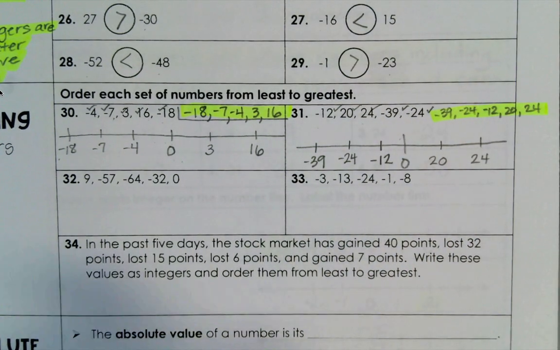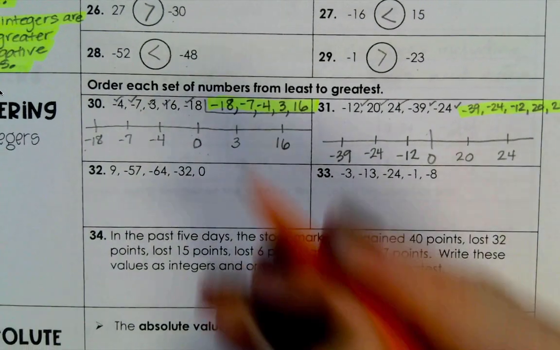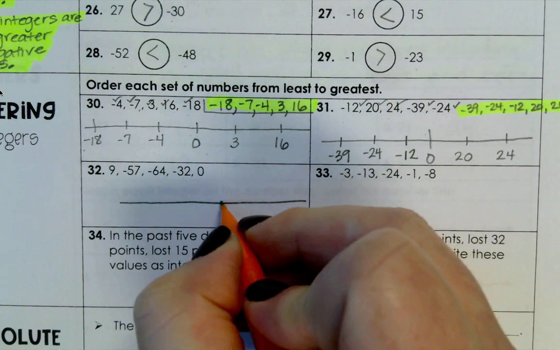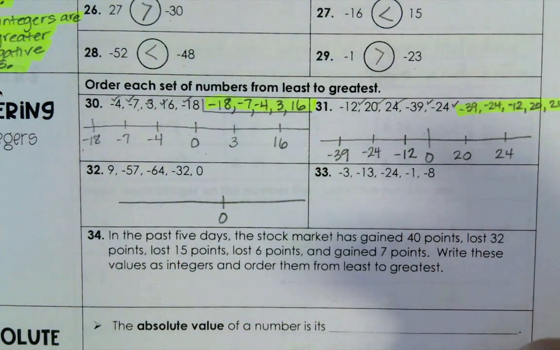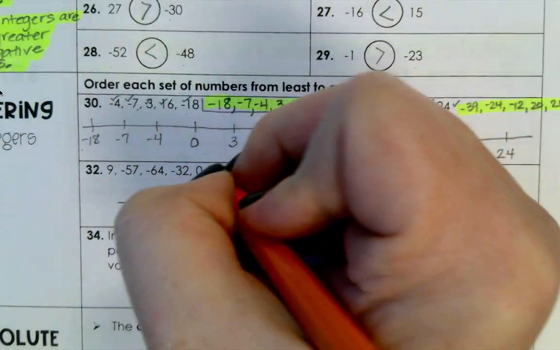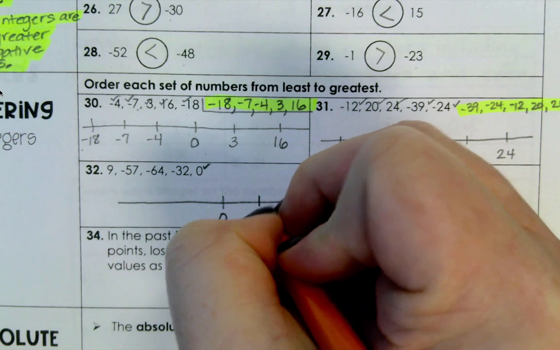Let's look at these. Number 32, next step. I have 0 in my lineup, guys. Look at that. Put 0 in the middle. That's where he belongs. Remember, he's our tug-of-war middle guy. And I have 1 positive. I have 9, so we can mark that off. I have 9 over here.